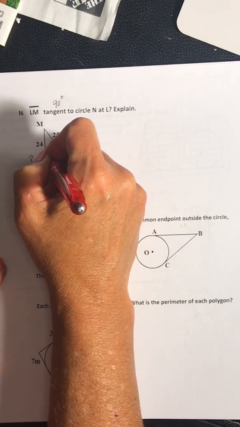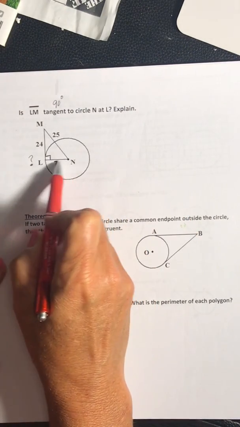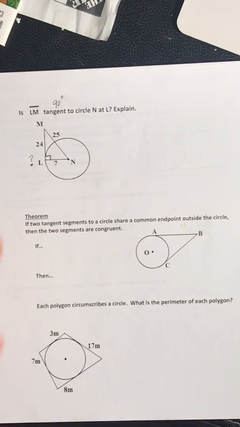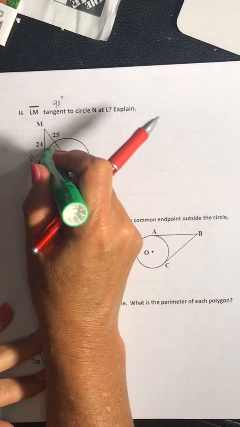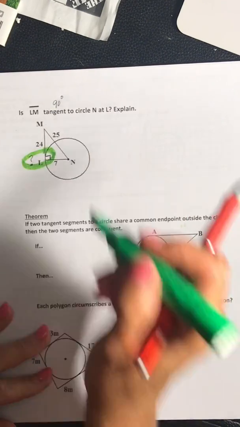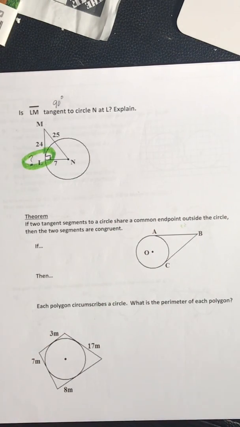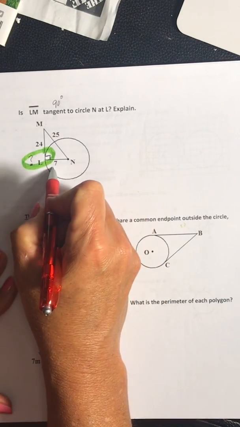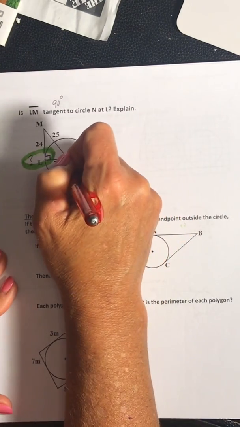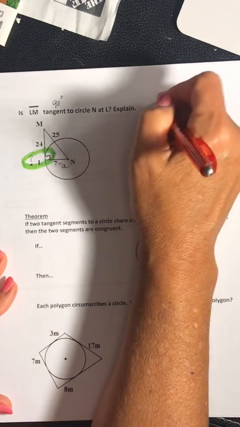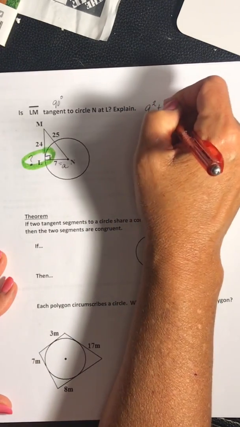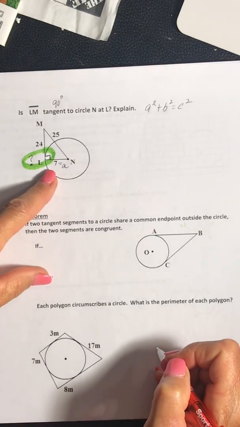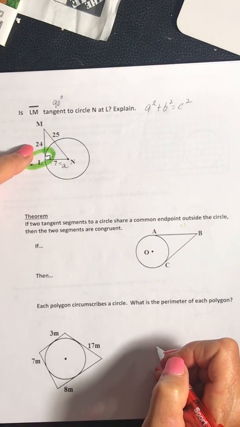Well, if it's tangent to LN, which is the radius, then this will be a right triangle. We don't know if it is, so I want to circle this. This is the question. Is it perpendicular? Well, then we do the Pythagorean theorem. This is 7, so we're going to let 7 equal a. So we have a squared plus b squared equals c squared. We're going to let a equal 7, b equals 24.